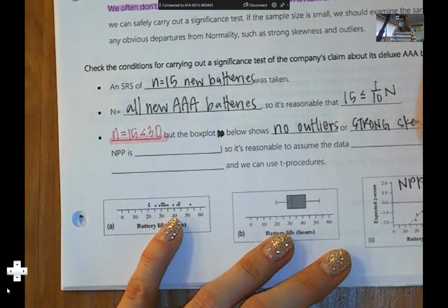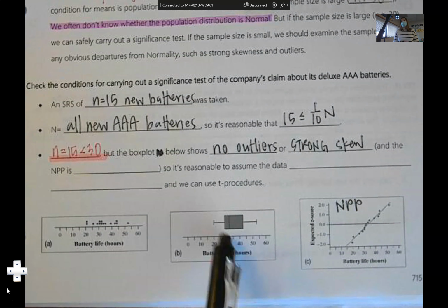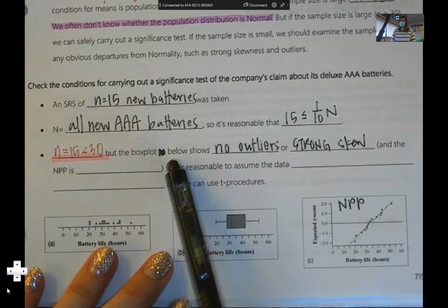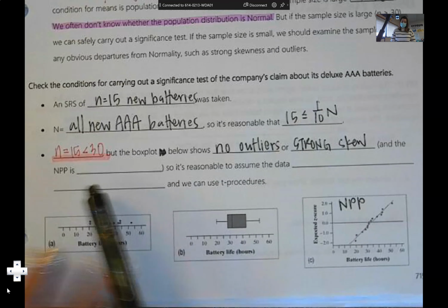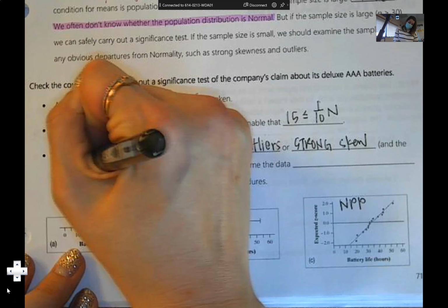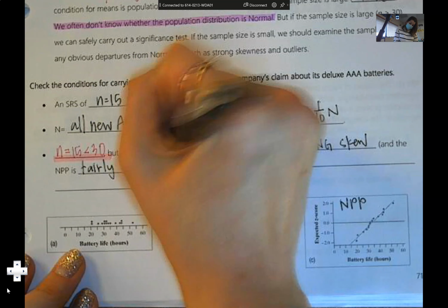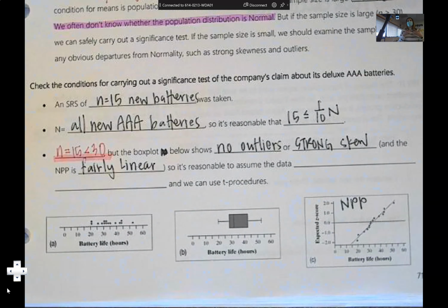Normally, I can say the box plot is fairly symmetric, but in this case, it's not. It's obvious that this has skew, so the reason that it's okay is because it's not strong skew. So I'm pointing out that it doesn't have the things that we worry about. And the NPP is fairly linear. Remember, you can use one or the other or both. One is what is required.